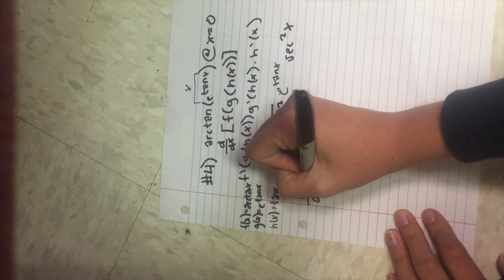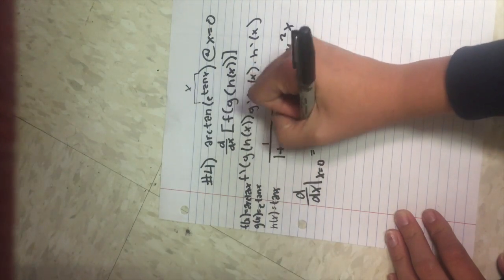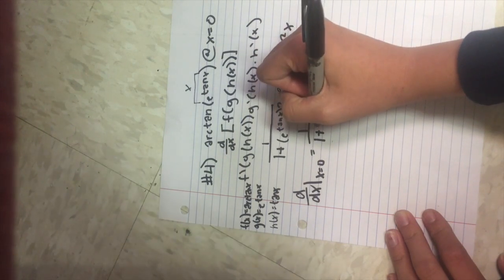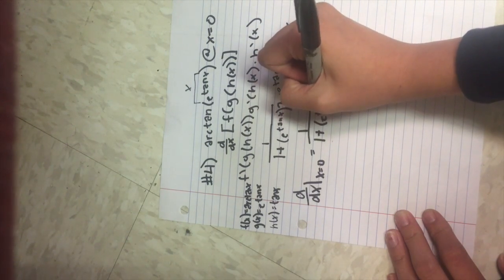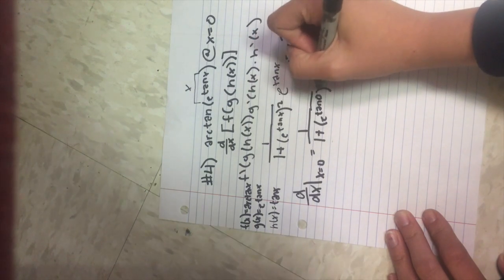So d/dx at x equals 0 equals 1 over 1 plus e to the tan 0, squared, times e to the tan 0, times secant squared of 0. I'm basically just plugging 0 into all our x's.